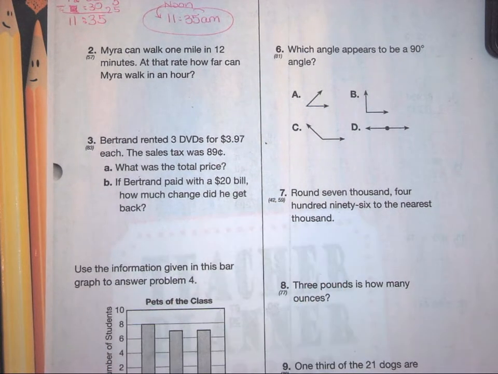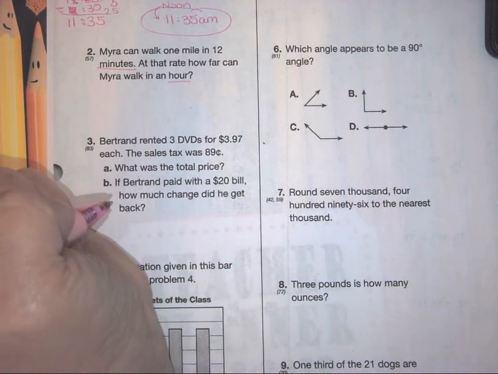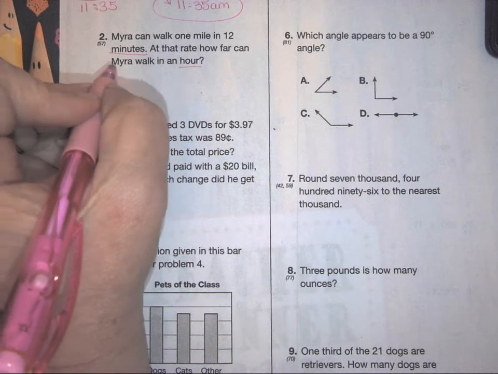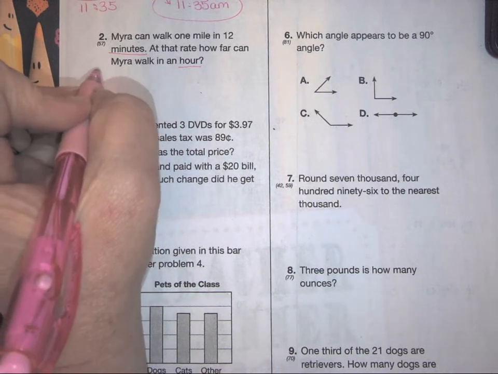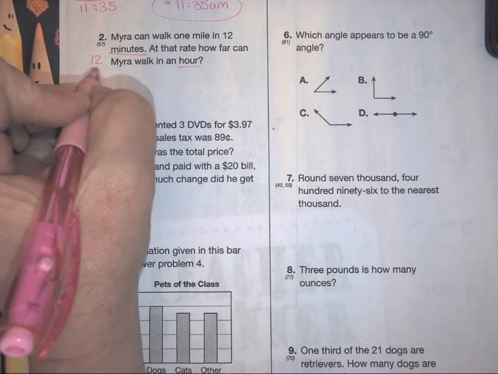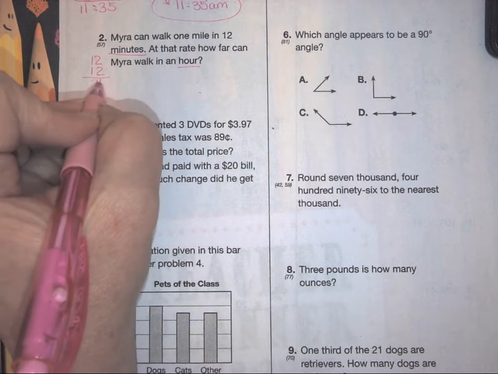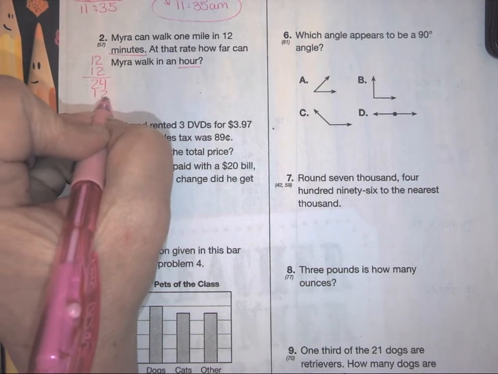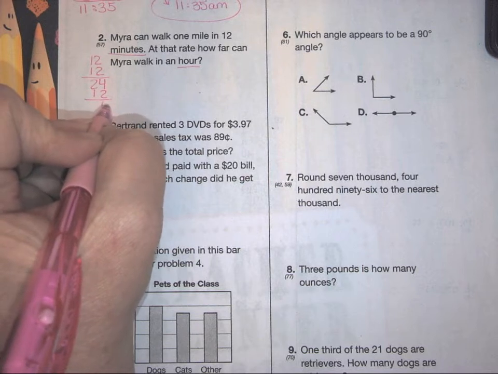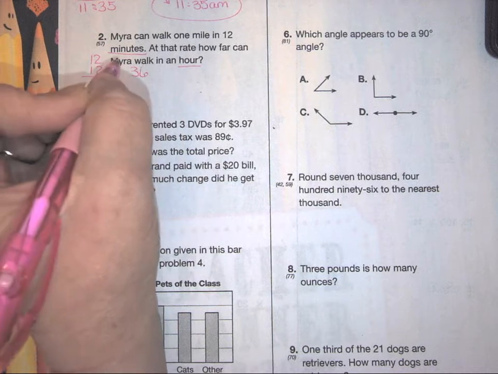Number 2, Myra can walk 1 mile in 12 minutes. At that rate, how far can Myra walk in an hour? Here we're talking about minutes, so we have to think how many 12 minutes are in an hour. We said we had 60 minutes in an hour. So I'm going to add groups of 12 until I get to the number 60. We're at 36, or if you know your 12s, that would help.